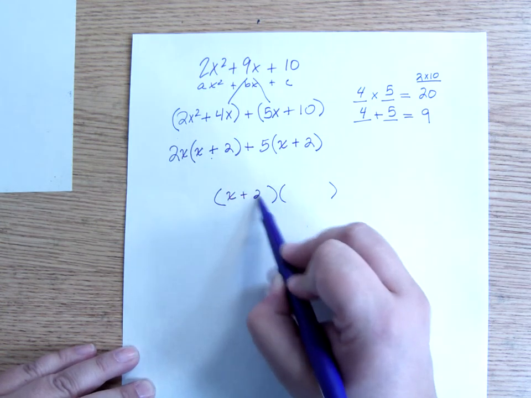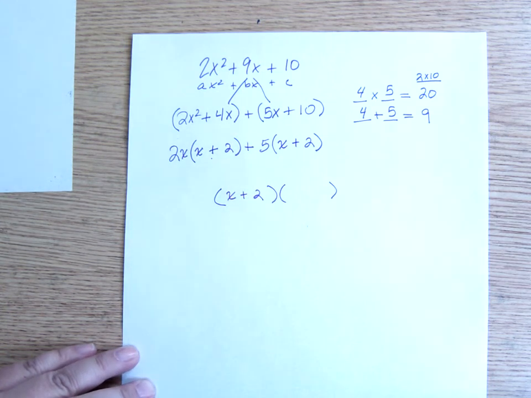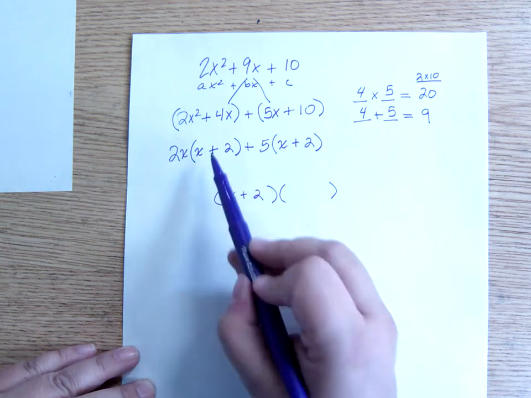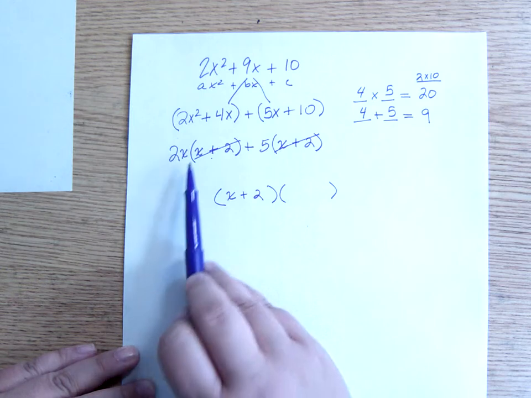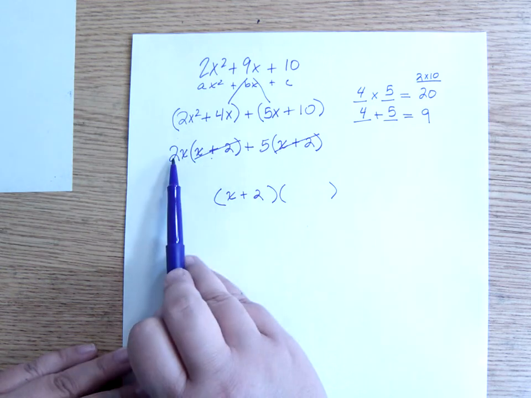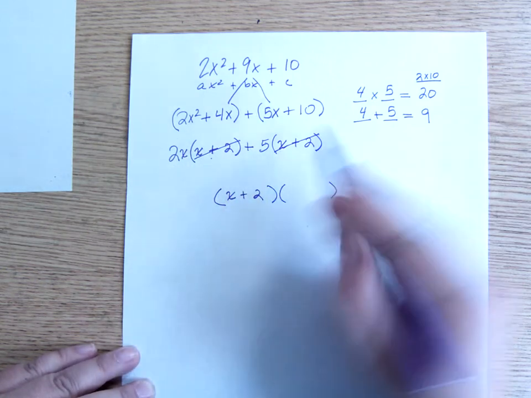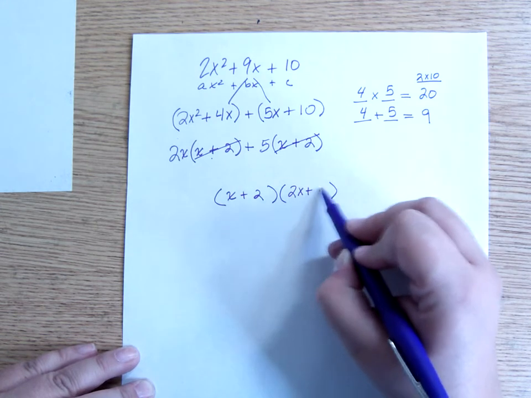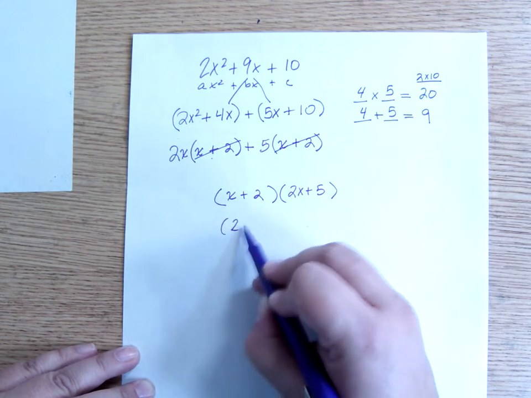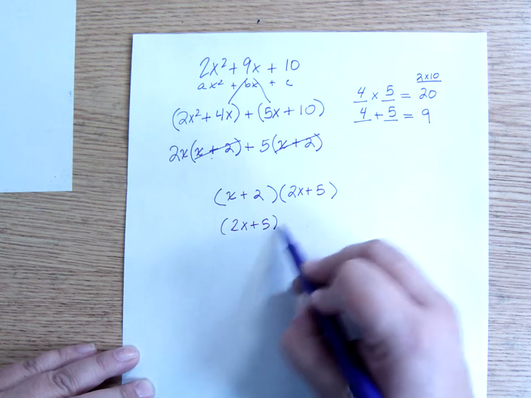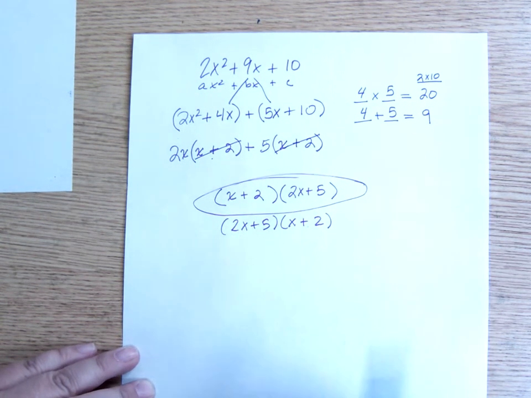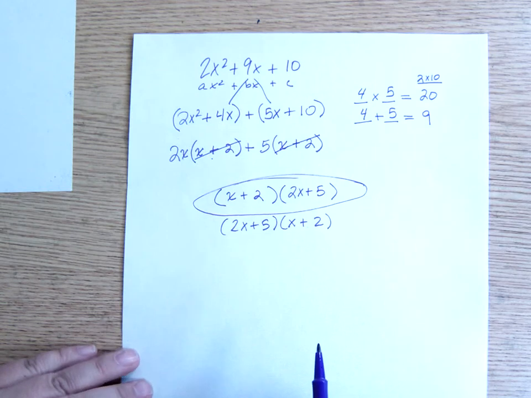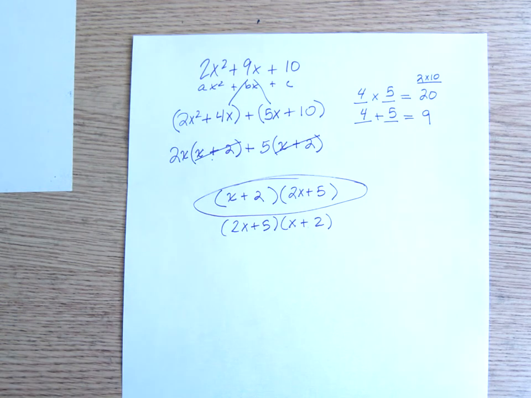So x plus 2 was already in parentheses, so I write x plus 2. Then it's almost like you've canceled that out. Everything else that was not in parentheses before will go in the other set in order. So 2x plus 5. We would usually write the 2x plus 5 first, but it's the same thing either way. I don't think you'd get in trouble if you wrote it this way. But that's your answer. And remember, you can FOIL to check.